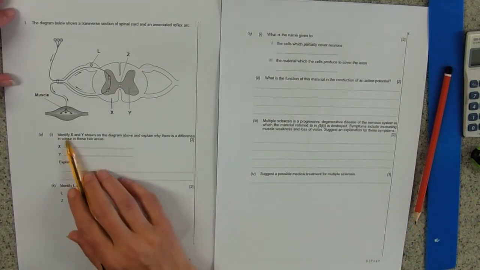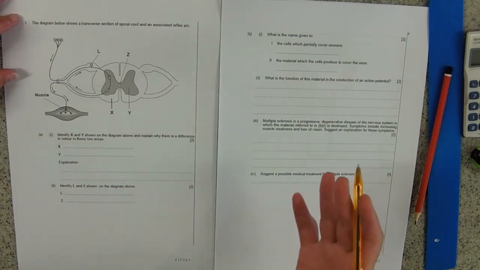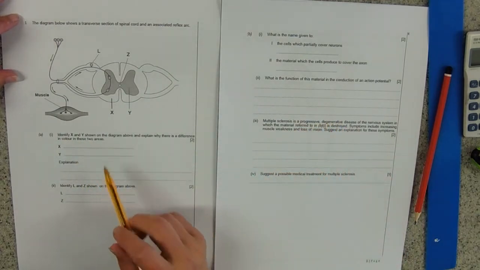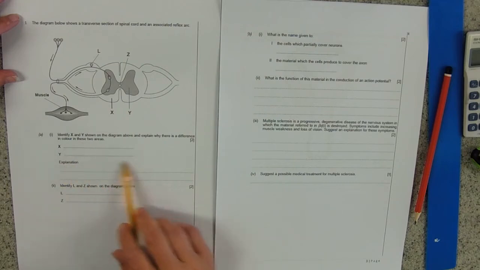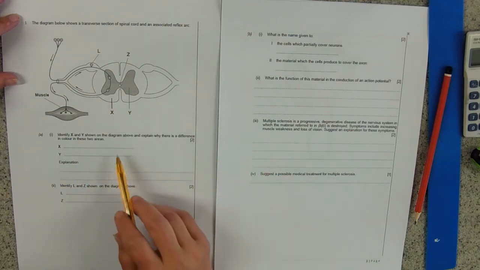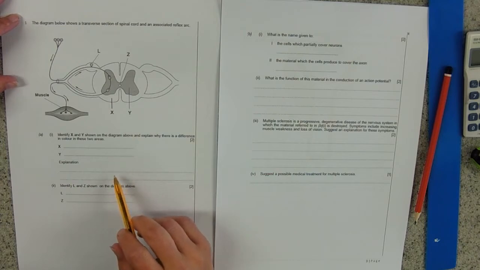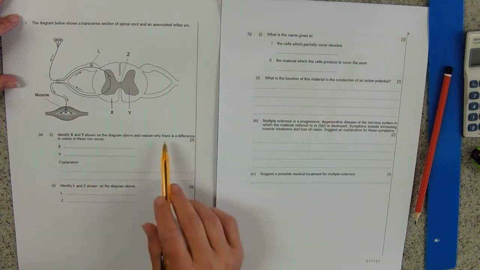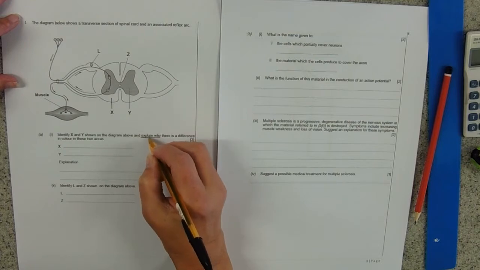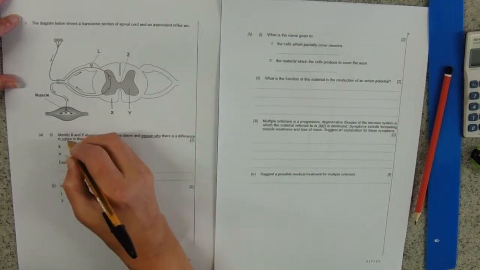So, first thing, just identify, this is straightforward from your knowledge and an explanation. So we've got 2 things to identify and we've got to do an explanation. So effectively it's going to be 1 mark for the 2 things you identify and then an explanation of, what are we explaining? Explain why they're different colours.